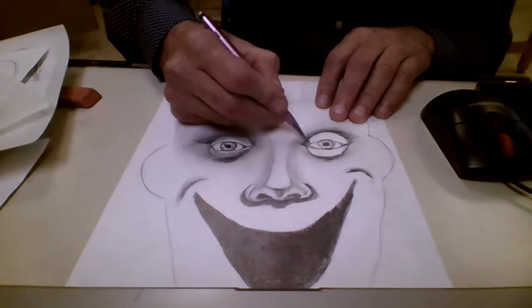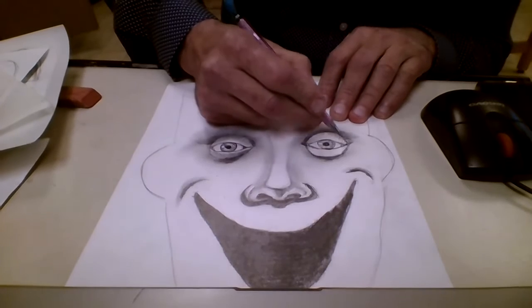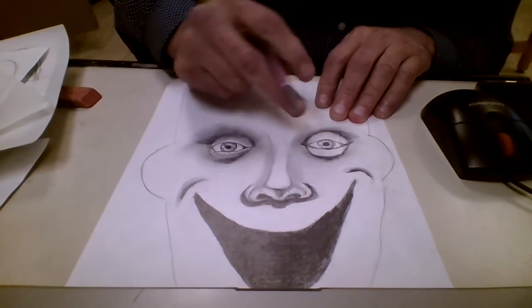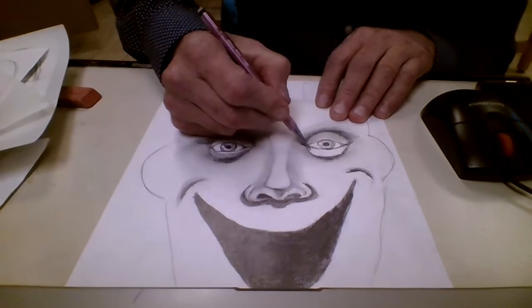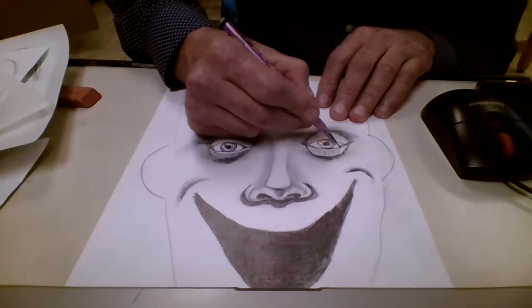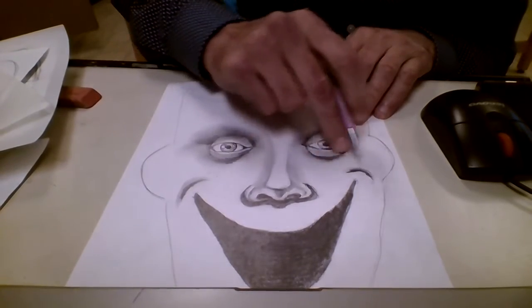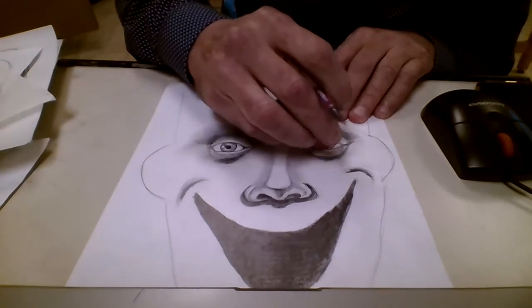And then I'll put the tone over here. And again, you want the tone to be a little bit lighter and fade back into that darkness. It's catching light. And the same thing over here. You want the white of the eye to be the highlight of your drawing. And get a little bit of space there.